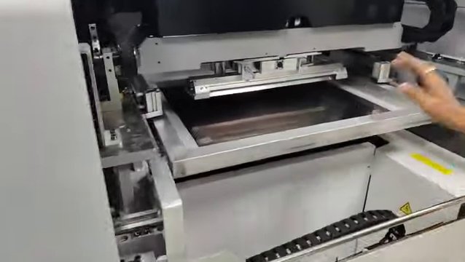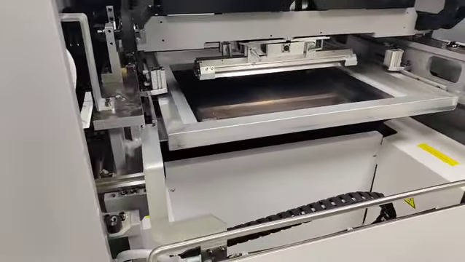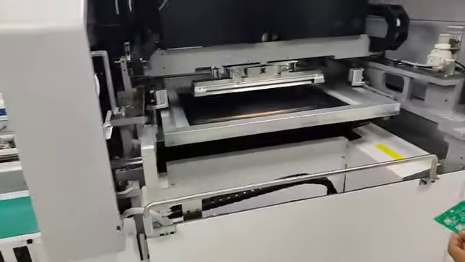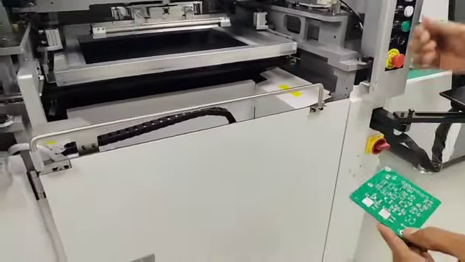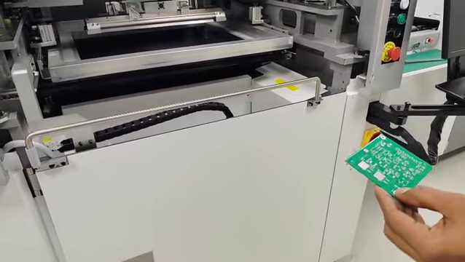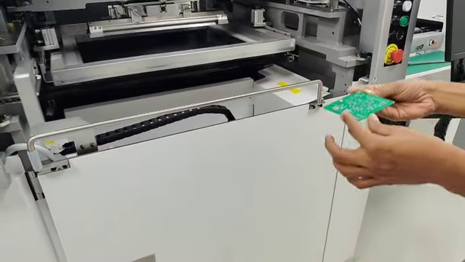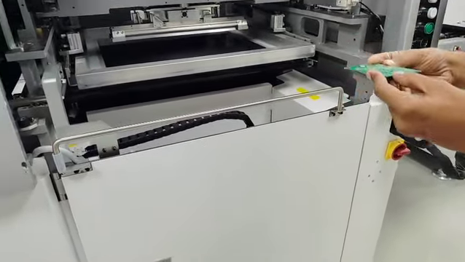So this will be kept like this. Under this there is a conveyor automatically, so we have to teach these fiducial points through this system. So automatically this will get aligned to the stencil and the solder paste. The solder paste comes here.